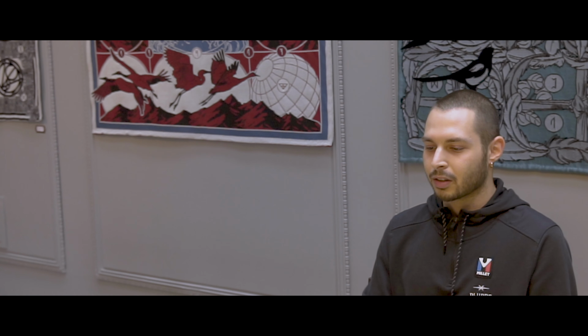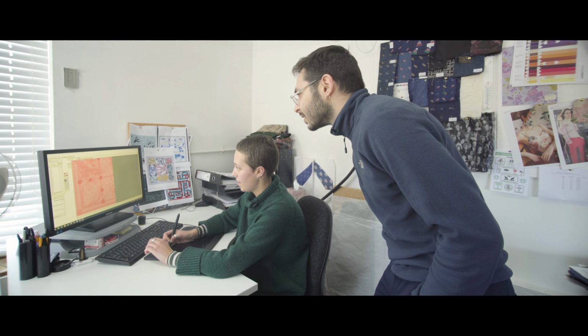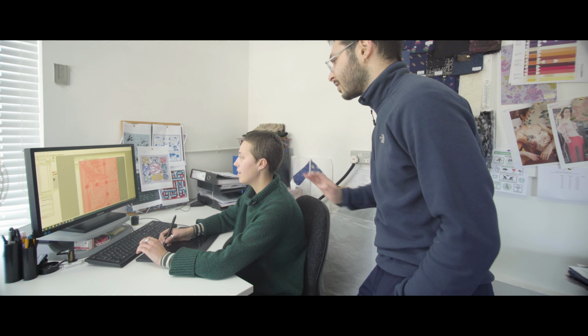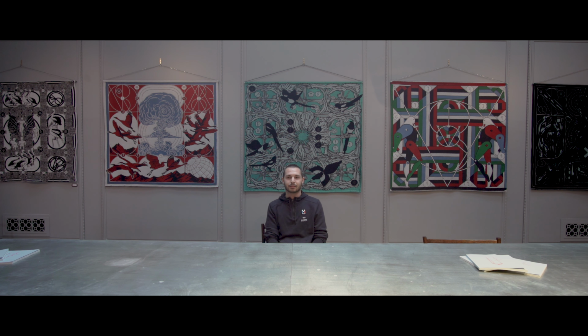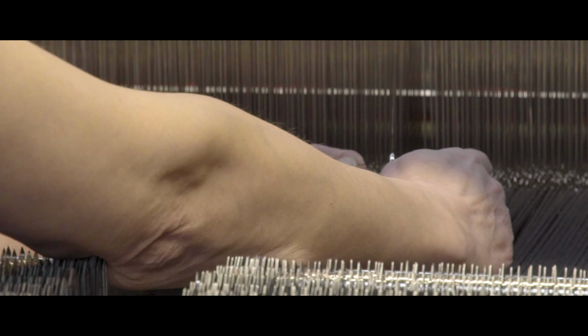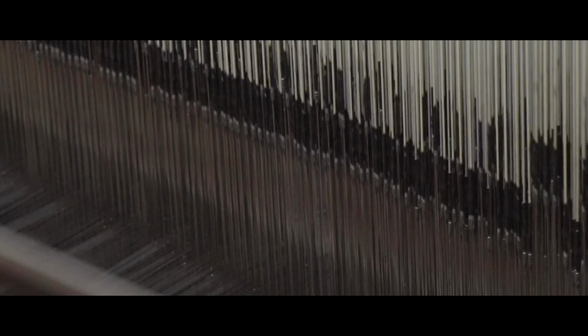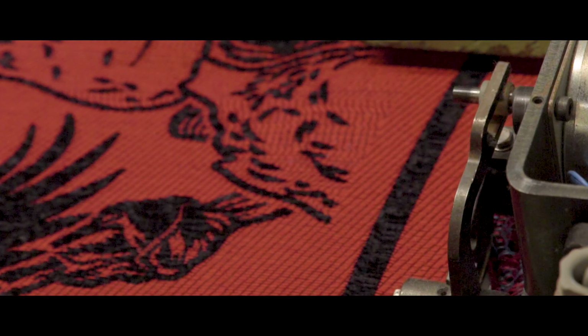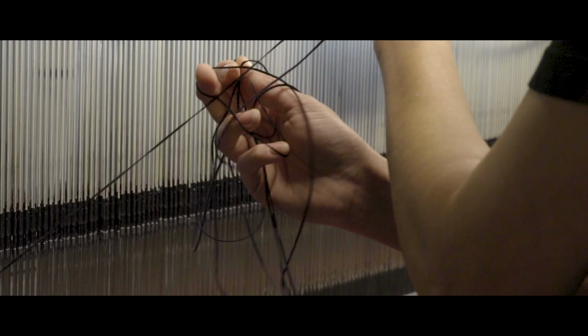I send them the vectors of the designs, and they have technicians who go in and one by one, by pixel, decide how the threads will overlap. That process takes about a year because I had 100 of these to make, so there was a lot of adapting from design to loom that had to be done at Stephen Walters. It's a really beautiful, crafted product. Beautiful fabrics. They are bespoke designed and custom woven.